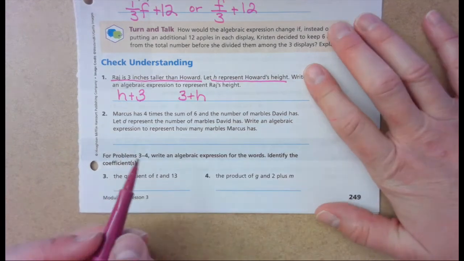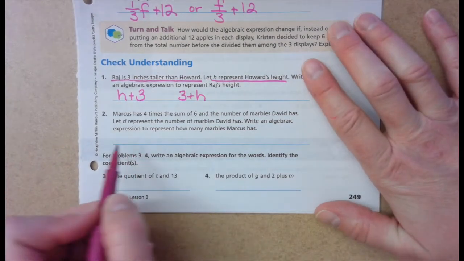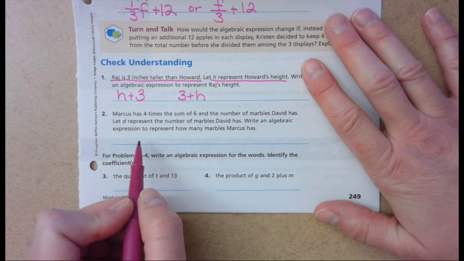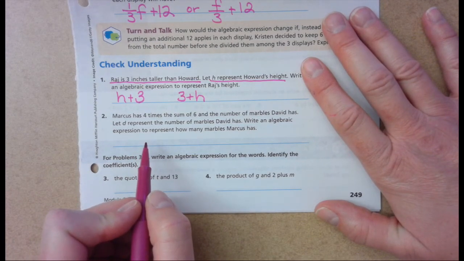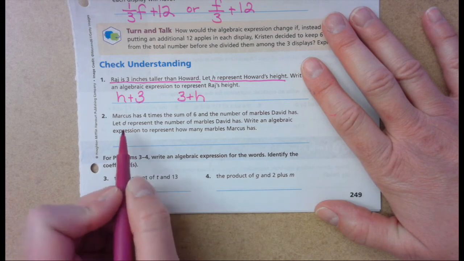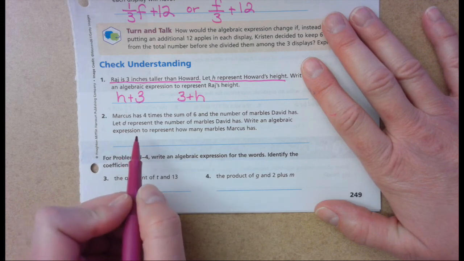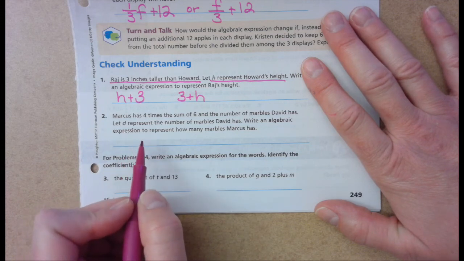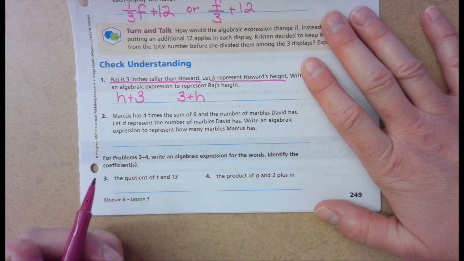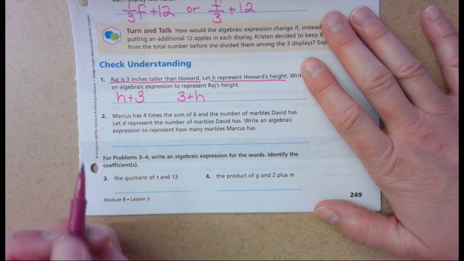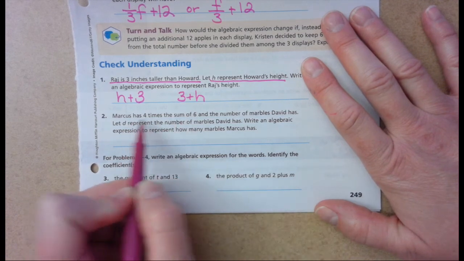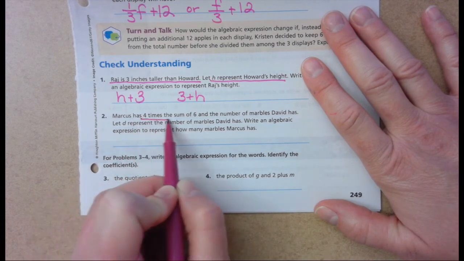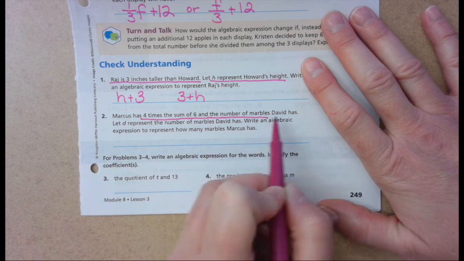Number 2, Marcus has 4 times the sum of 6 and the number of marbles David has. Let D represent the number of marbles David has. Write an algebraic expression to represent how many marbles Marcus has. So, let's see. Marcus has 4 times the sum of 6 and the number of marbles David has.